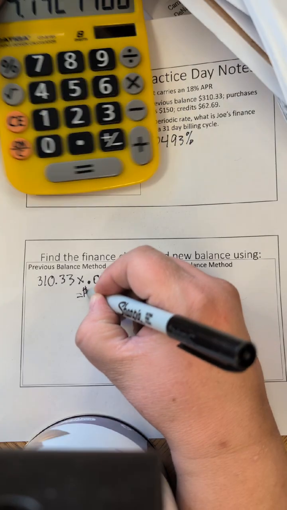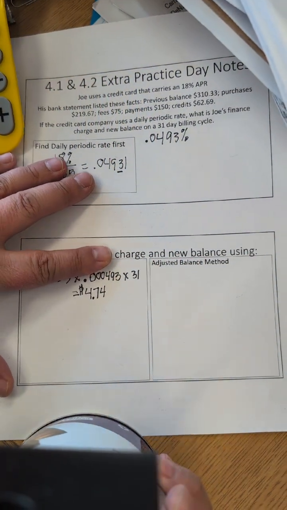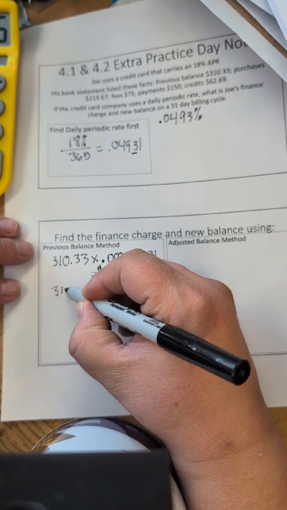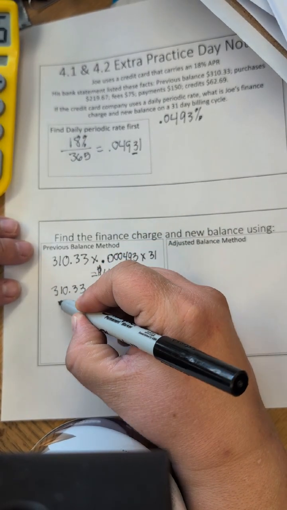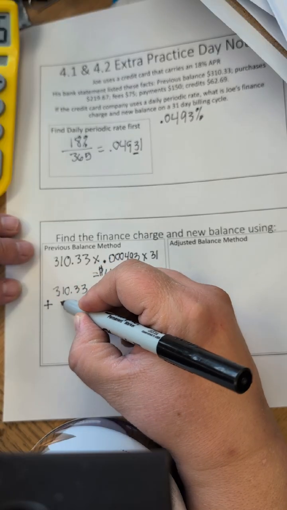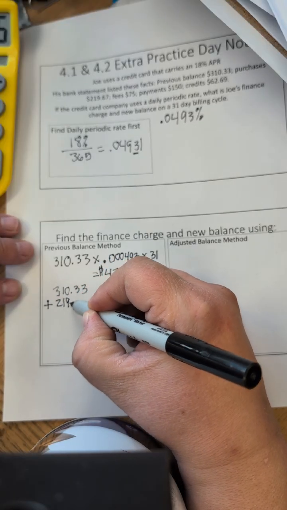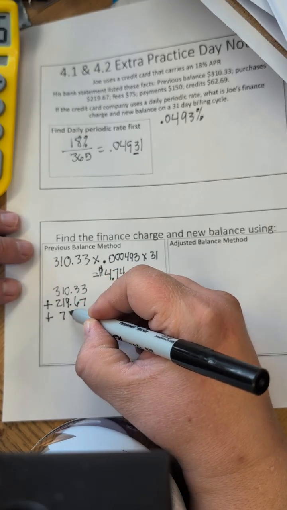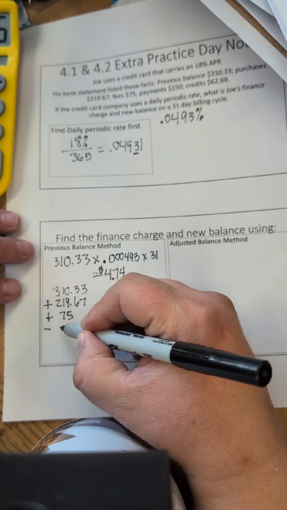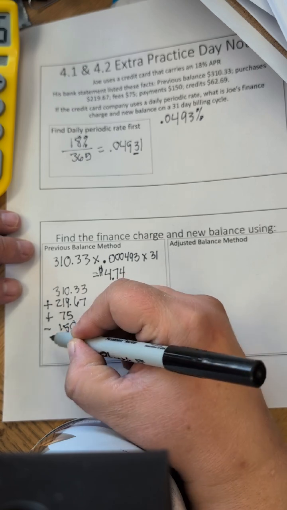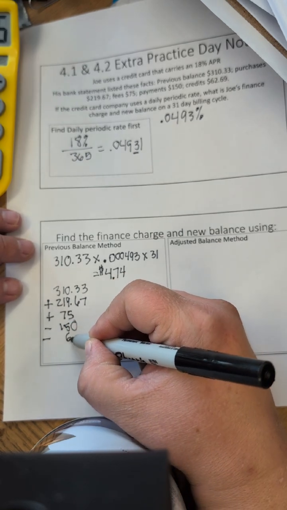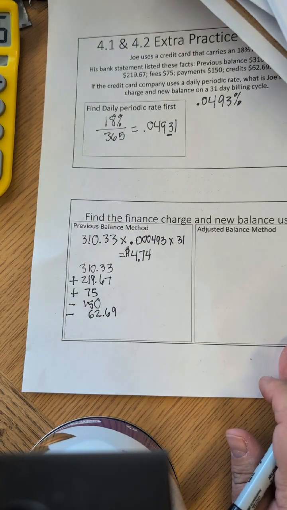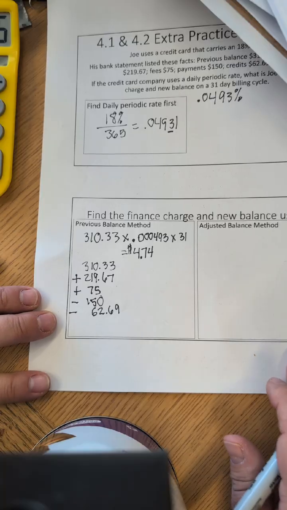Okay, so then the new balance, so we'll just start with the previous balance from all that stuff from up here. So 310.33, and then we had purchases, so it's going to go up by $219.67. There were some fees, so that's $75. Made a payment of $150, and credits of $62.69. Sorry about the atrocious handwriting because of the pen.